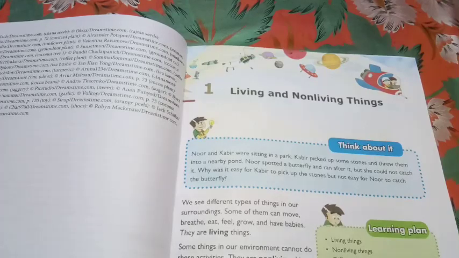As you can see on your screen, the name of our first chapter is living and non-living things. I hope many of you have an idea about living and non-living things. Let me share a few examples with you first so that you can understand a little bit about them. Living things are those which have life, and non-living things are those which don't have any life.